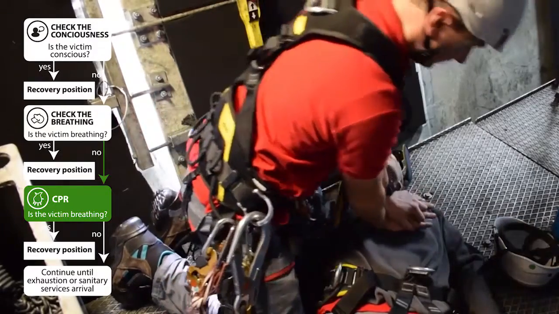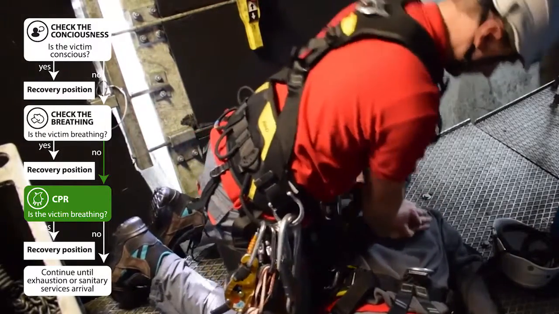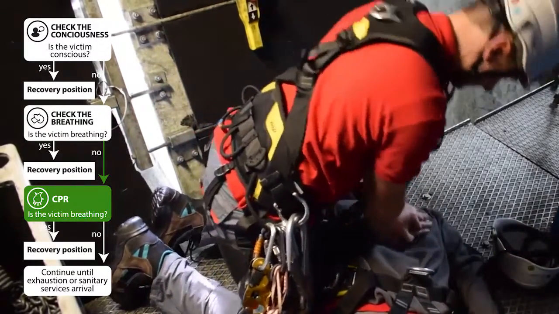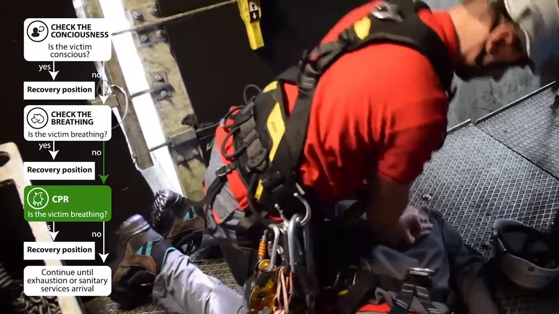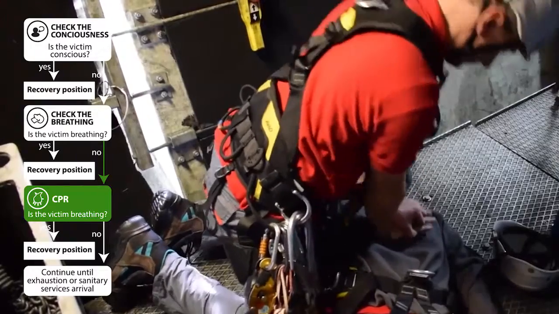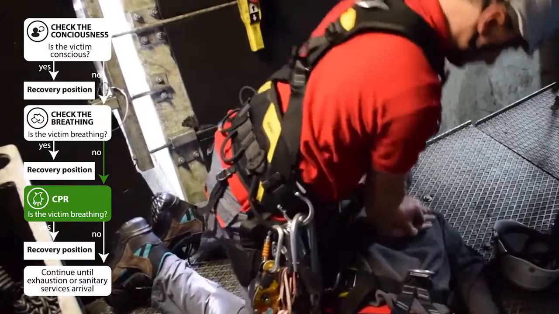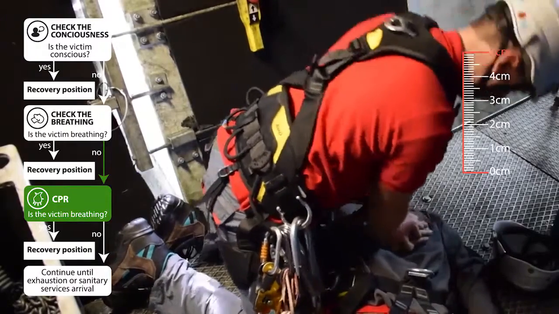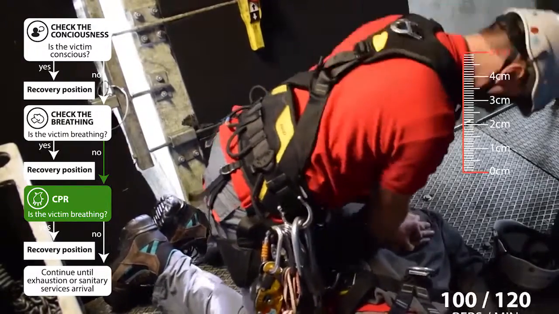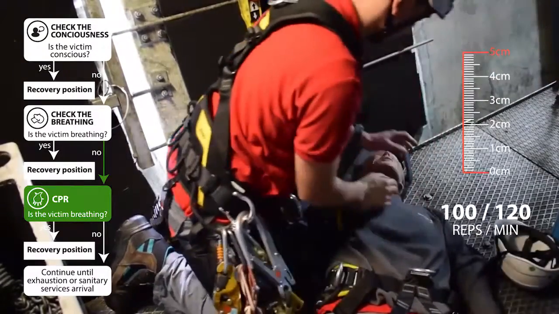Put the heel of one of your hands on the victim's chest right in the middle, between the nipples, and put the other on the first together. It is important for the rescuer to keep their back and arms straight and legs separated, for a more comfortable position during the resuscitation. Start the compressions, lowering the victim's chest 5 cm to a rhythm of between 100 and 120 reps per minute.